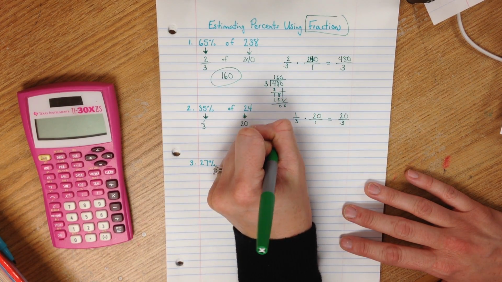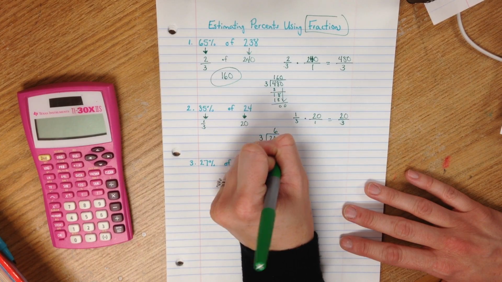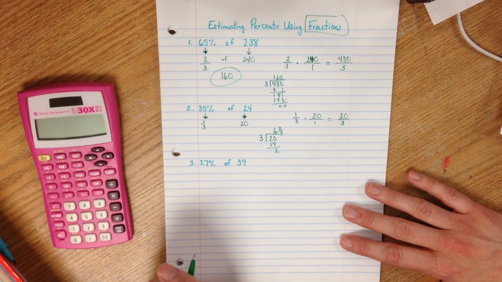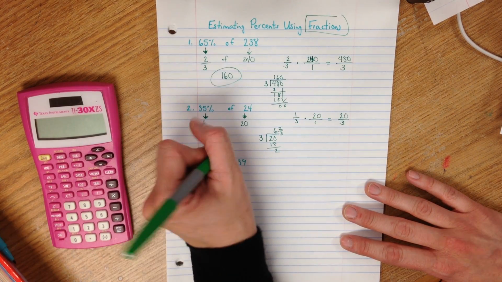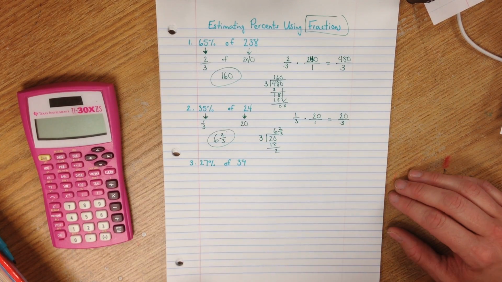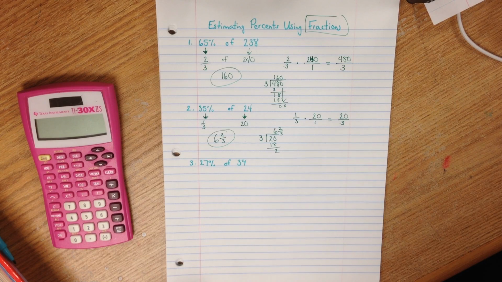So 3 fits into 20 6 times, and so my answer is going to be 6 2/3. Okay? So I'm going to say about 6 2/3. All right. And then, so 35% of 24 is about 6 2/3.